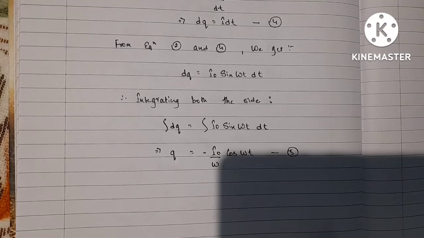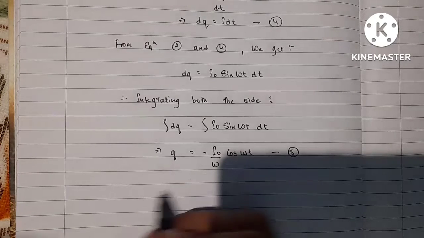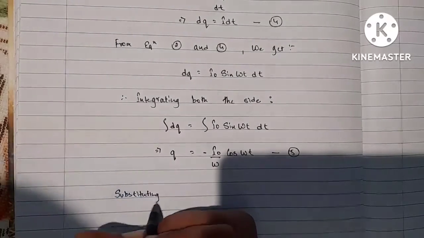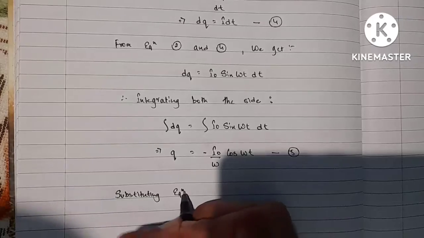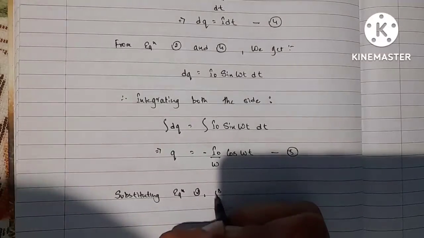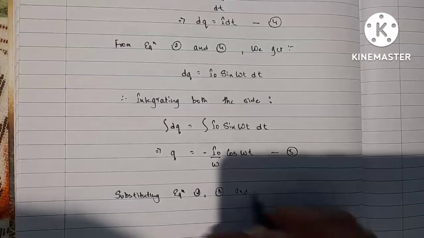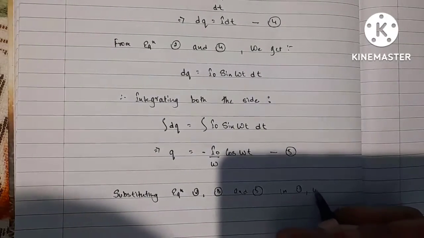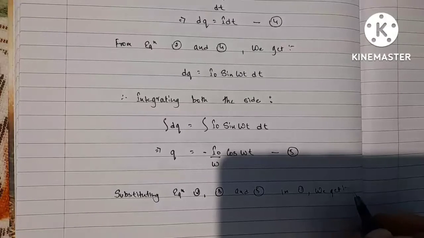So now what we do is that we substitute the value of equations 2, 3 and 5 in equation 1.